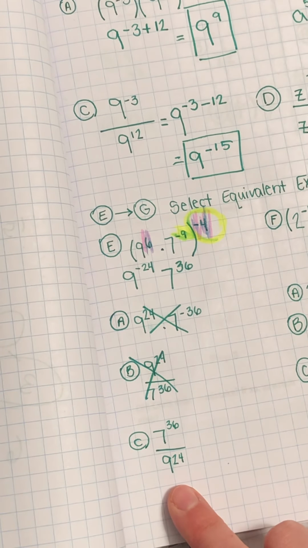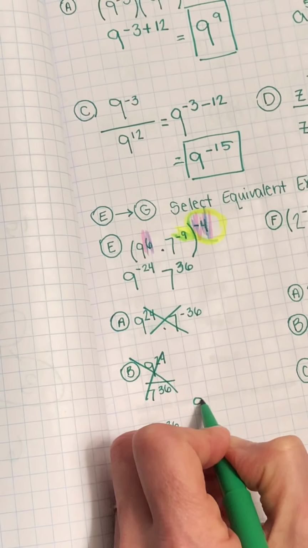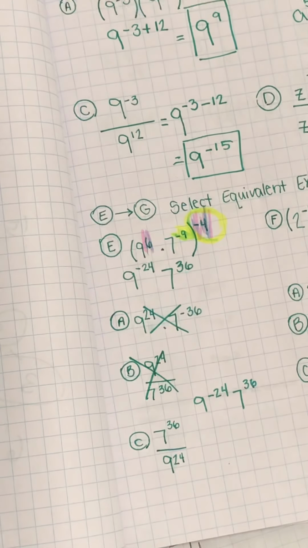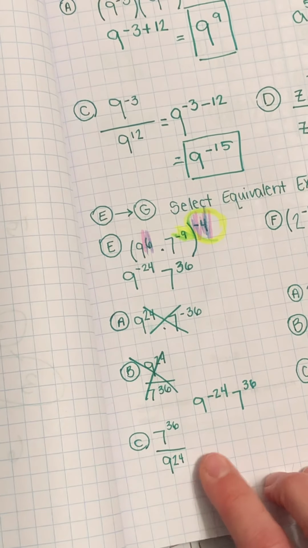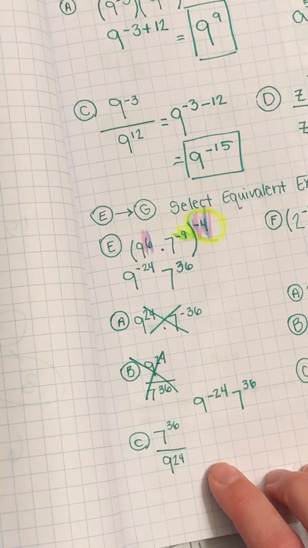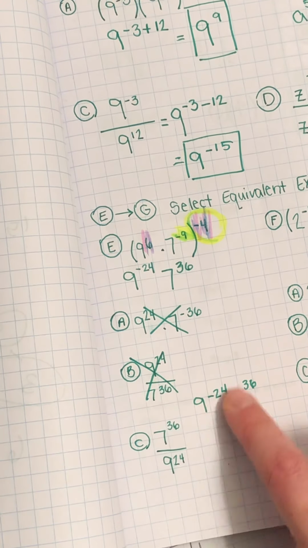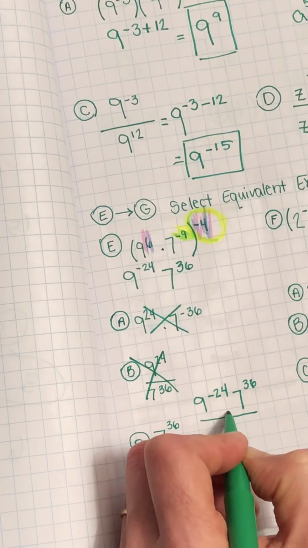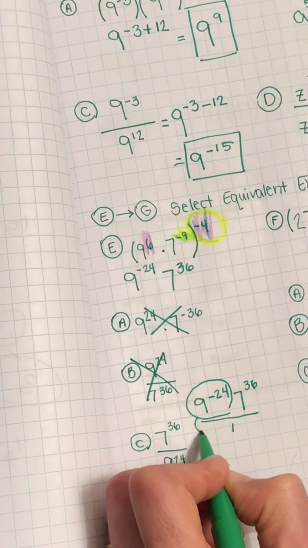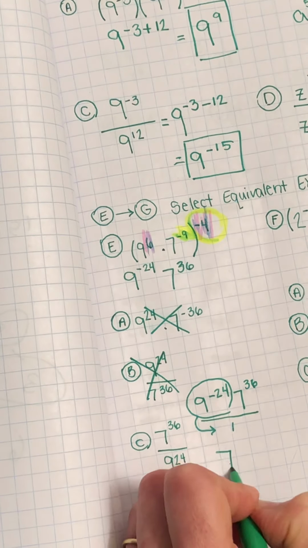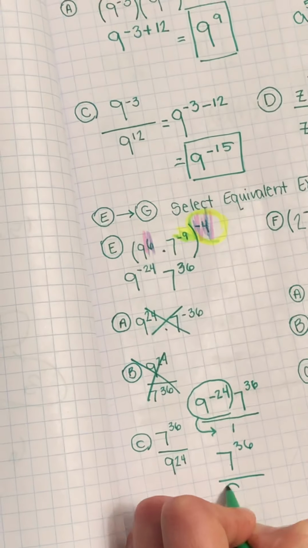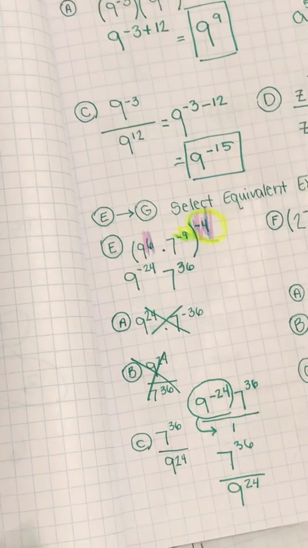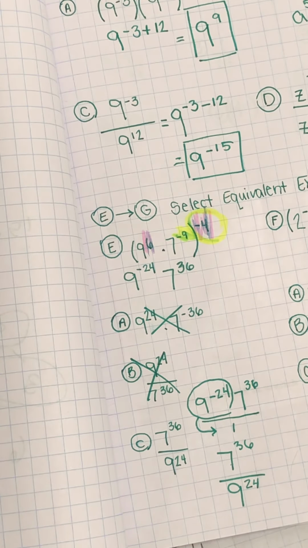So let's take a look at this. Well, so I'm comparing it to my expression that I got, and then 7 to the positive 36. And so what they did was they put the 9 in the numerator. And as we learned last week, whenever you do that, it flips the sign of the exponent. So remember it's always over 1. So if I move this whole thing to the denominator, or the bottom of the fraction, we keep the 7, we keep the 9, and the sign flips. So it goes from negative to positive. So I'm going to select C.